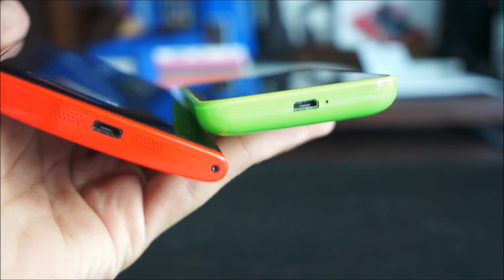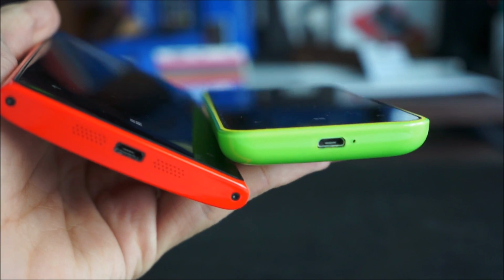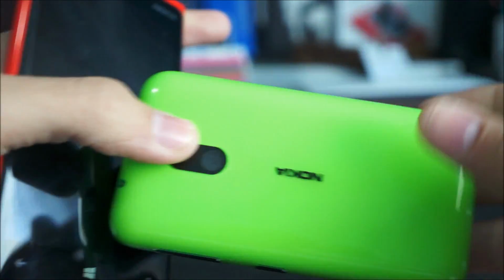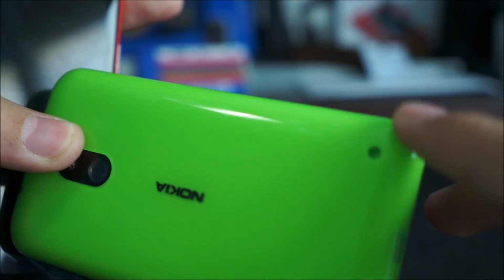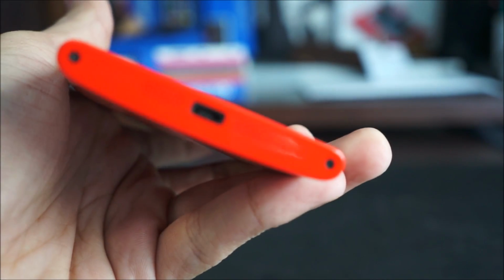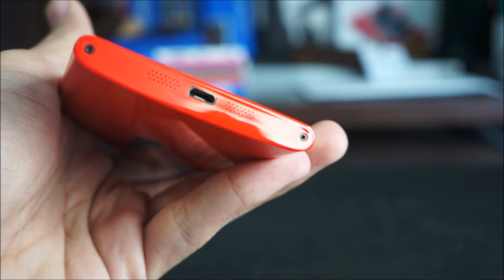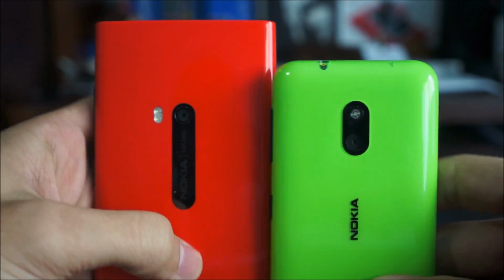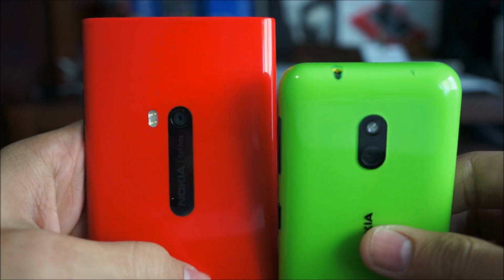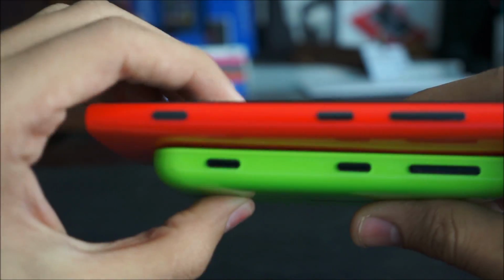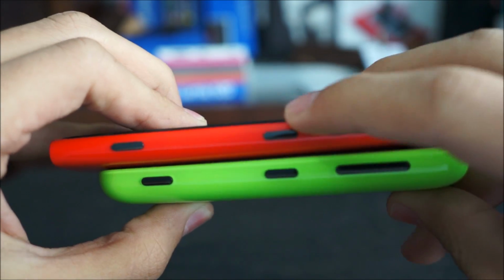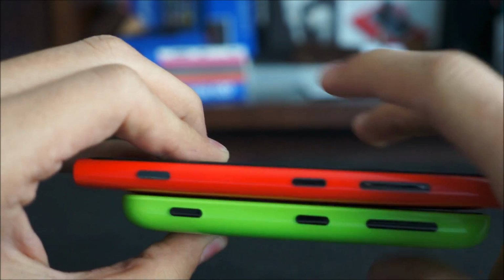From the bottom, they both have a single micro USB port for charging and for connecting to your PC, while the speaker on the Lumia 620 is on the back of the device right here, rather than on the bottom of the device like the Lumia 920. The back of the device is plain on both of them. You only have the camera and your LED flash. And the right side of the device is completely the same on both, with the volume buttons, the screen lock, and the hardware camera button.